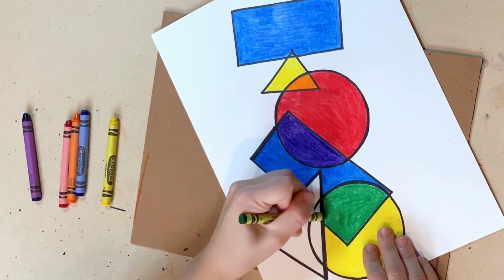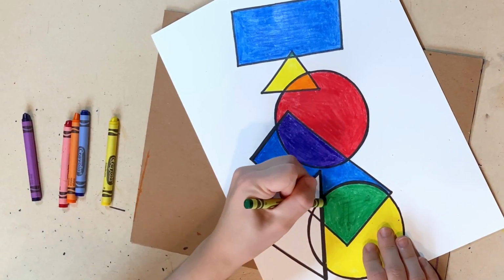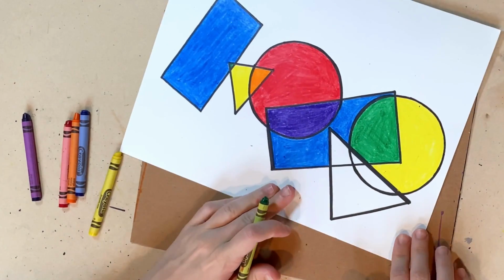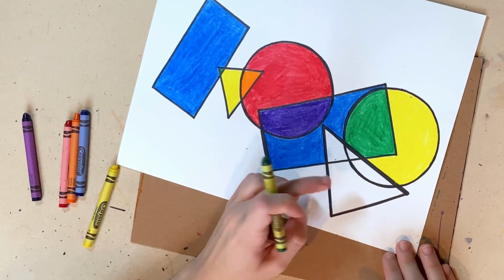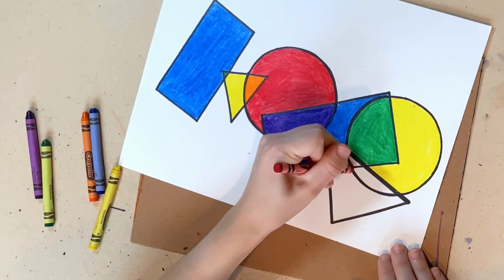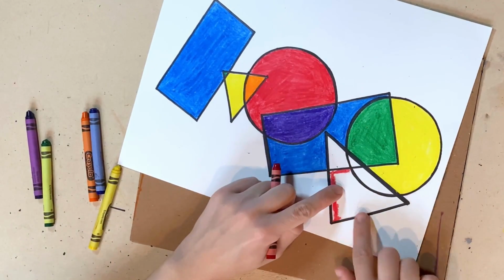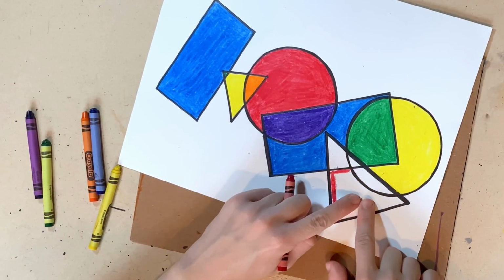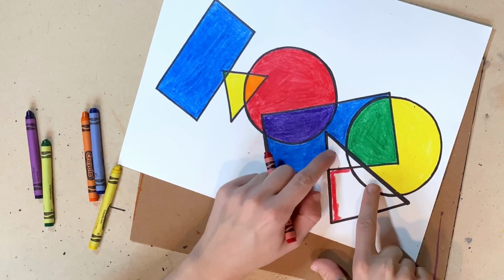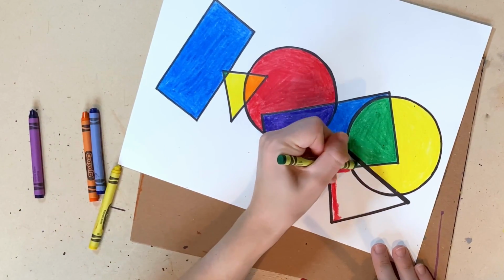Okay, now I'm going to move on to my next section. My next section is going to be red. So I have red. I'm only going to color this section because these two, actually three, are overlapping, but this part is still going to be green.